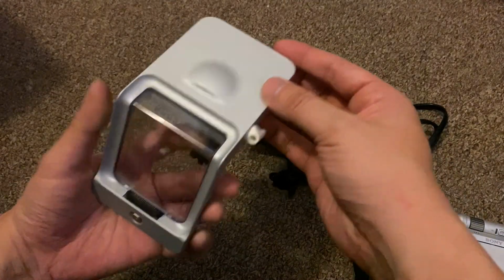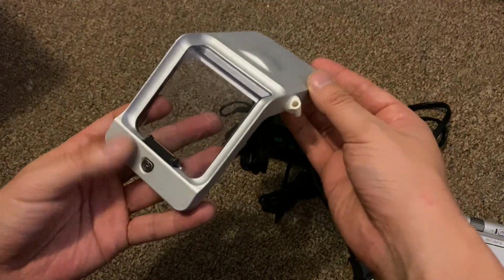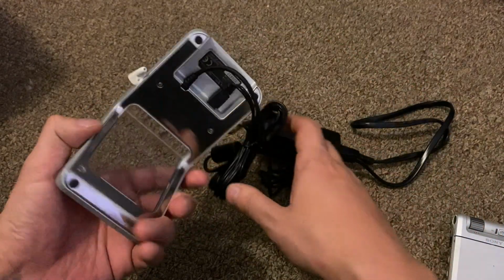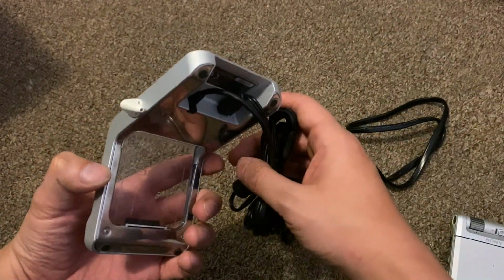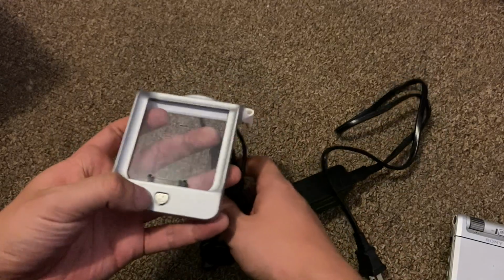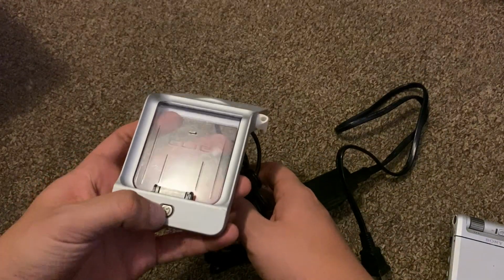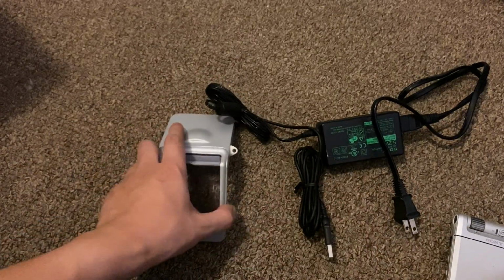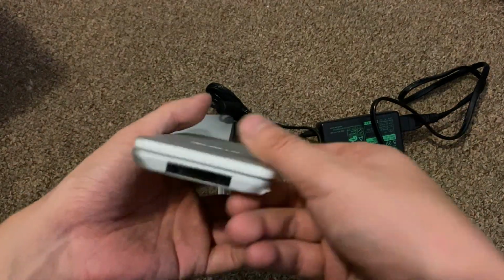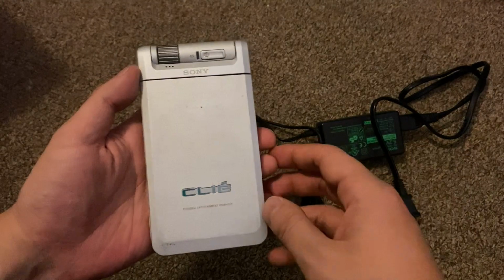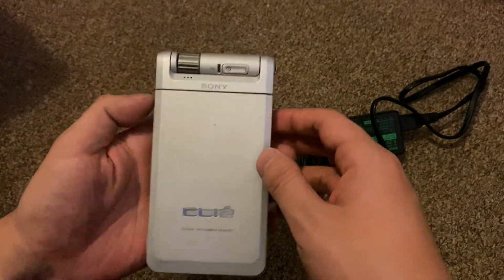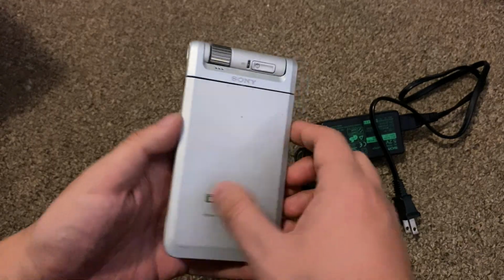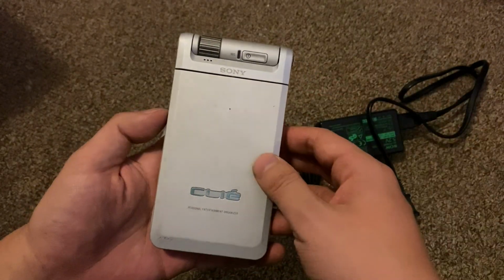First of all, it comes with this dock because it has a proprietary charger and data syncing cable. Like, devices of the past always had these proprietary things going on. And the HotSync is what Palm uses. So you have to have this dock here. And this is the Sony CLIE, and I've already done a review on the Sony CLIE UX50. So this is a different form factor.